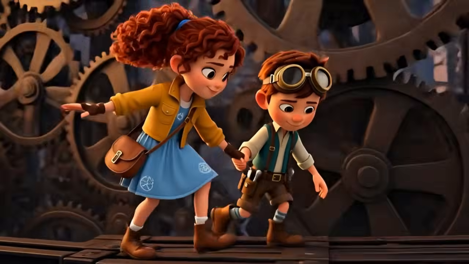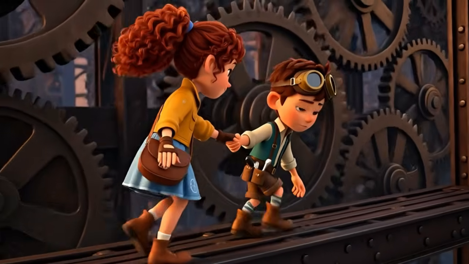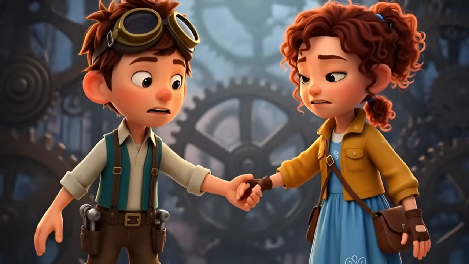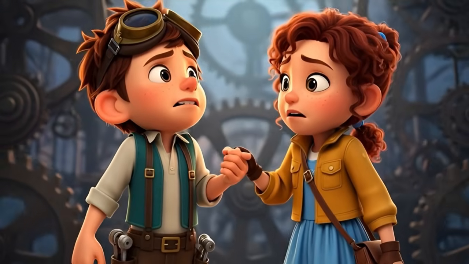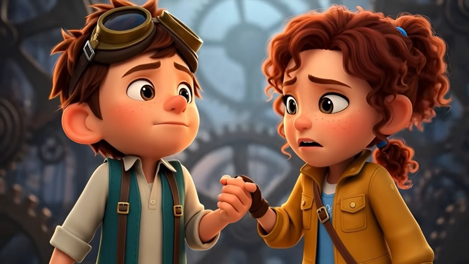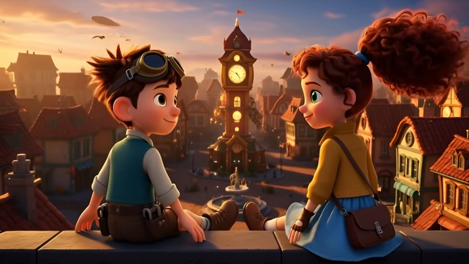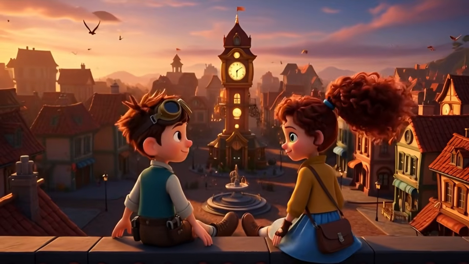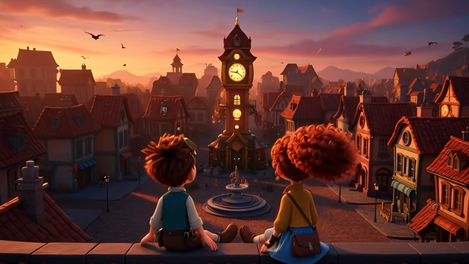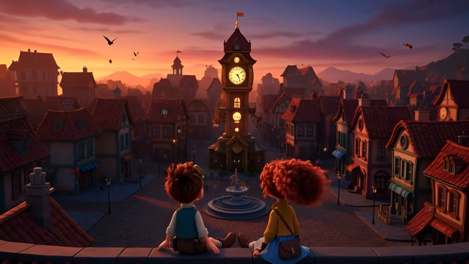"You don't have to do this alone." Together, they climbed higher than ever before. They found the problem hidden deep within the brass heart of the tower, and side by side, they fixed it. As the clock began ticking once more, Milo realized something important. Courage grows stronger when it's shared.